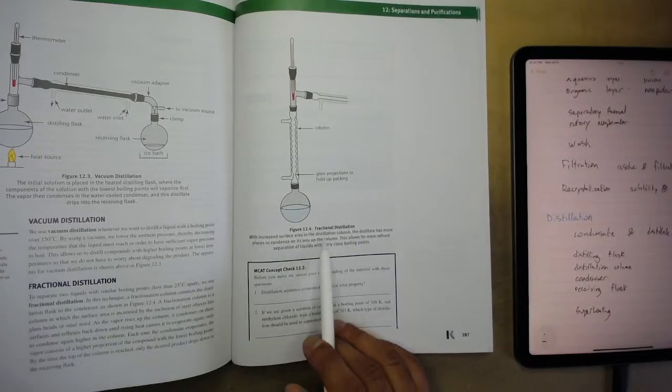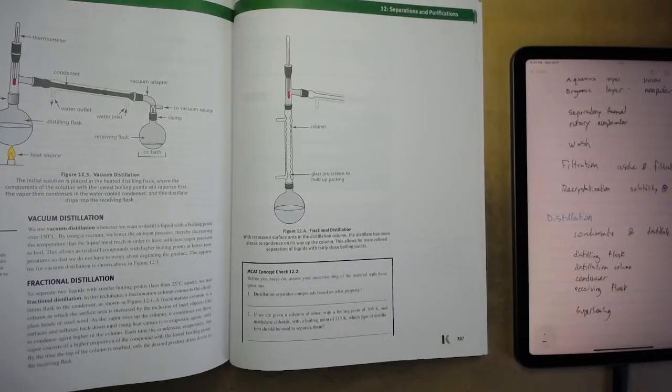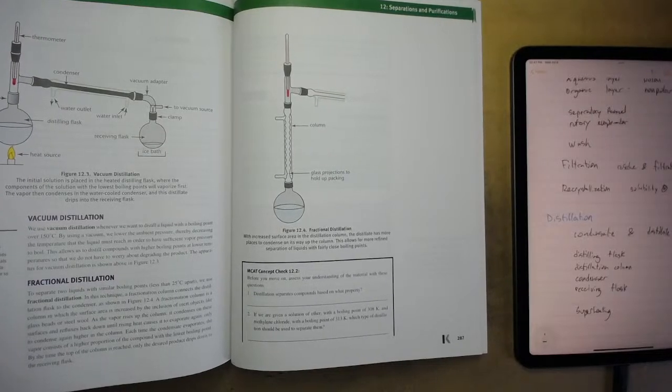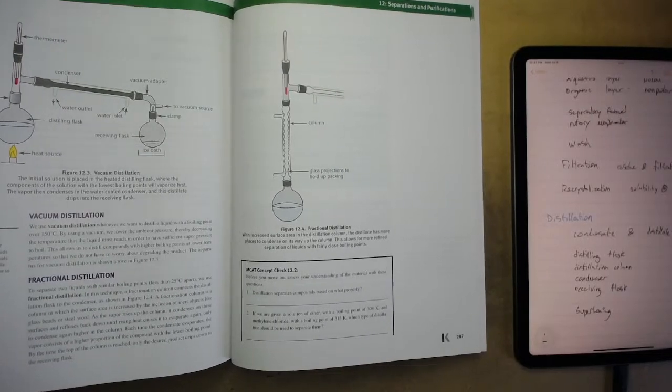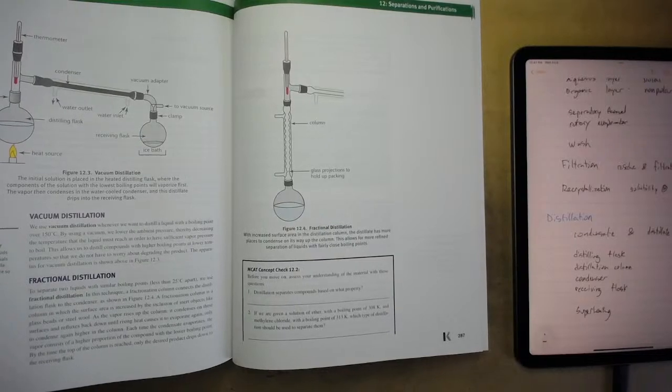With increased surface area in the distillation column, distillate has more places to condense on its way up the column. This allows for more refined separation of liquids with fairly close boiling points.